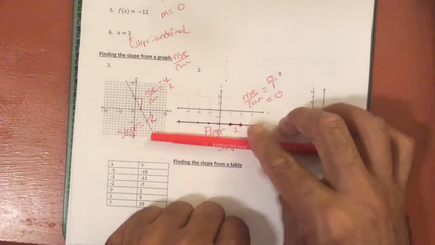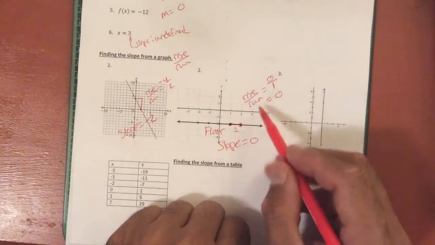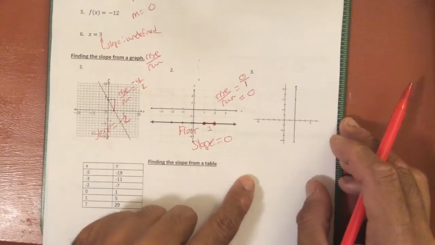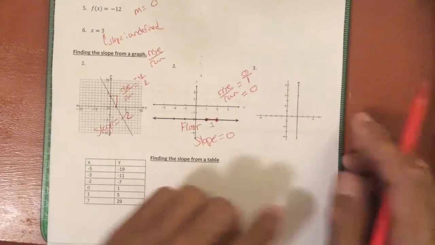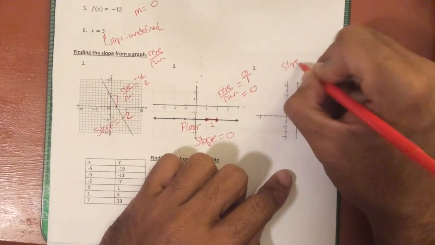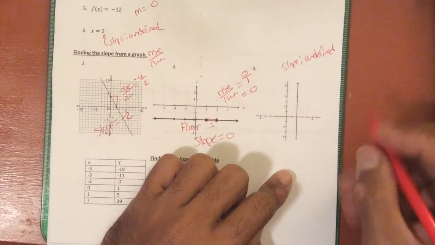So remember, if the line is flat like the floor, the slope is 0. But if you forget, follow the same method we've been using. Number 3, find the slope of this vertical line. Well, if you know it's a vertical line, you automatically know that the slope is undefined. But let's say you don't remember.